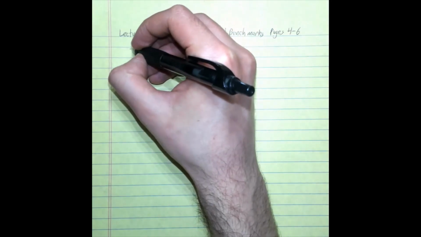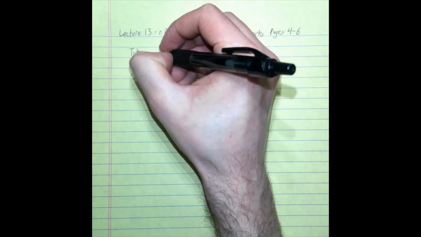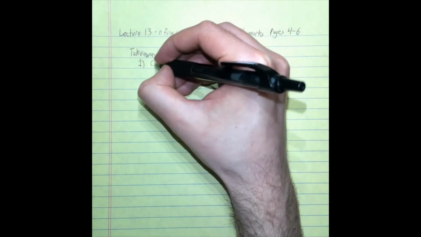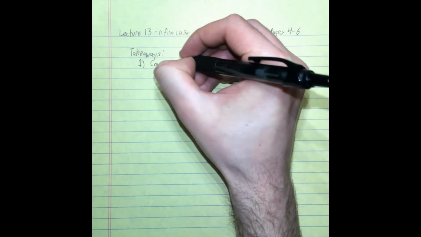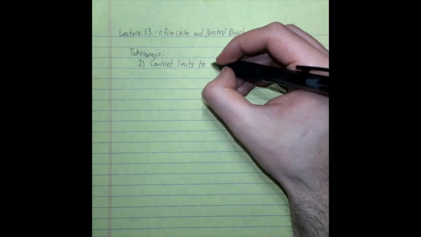All right, so now I'm going to talk about the N-firm case and nested benchmarks, which is basically pages 4 through 6 of lecture 13. Really there are two takeaways that I want to make, and they're related. One, Cournot limits to perfect competition and monopoly.